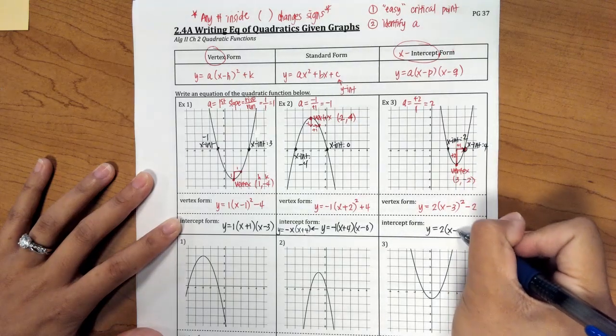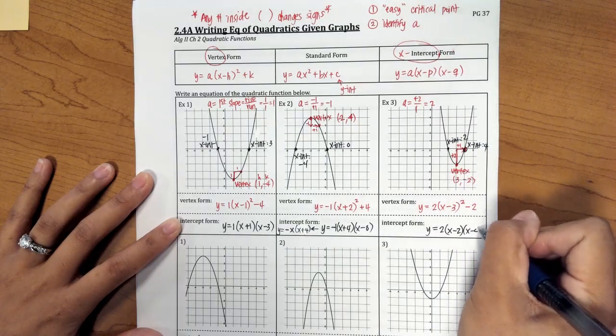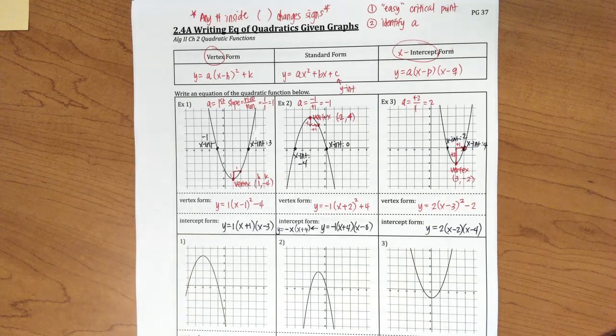So it'll be x minus 2 and x minus 4. Okay? Take a moment, try 1, 2, and 3 for vertex form and intercept form. And I'll pause here to write in the notes.